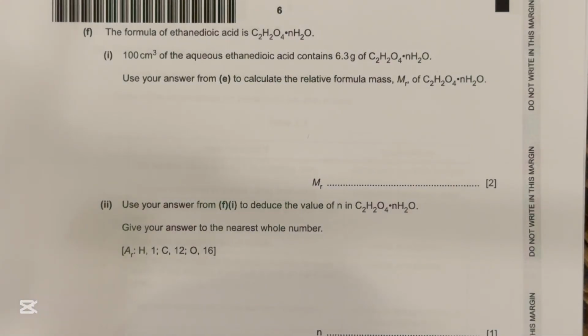Now for the next part, the formula of ethanedioic acid is C2H2O4.nH2O. 100 cm³ of the aqueous ethanedioic acid contains 6.3 grams of C2H2O4.nH2O. This is water of crystallization, a hydrated compound. Use your answer in part E. In part E, we calculated the concentration, that was 0.500. Calculate the relative formula mass of C2H2O4.nH2O.